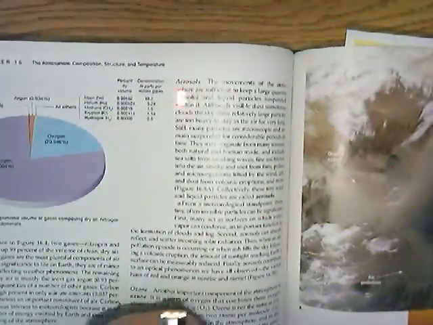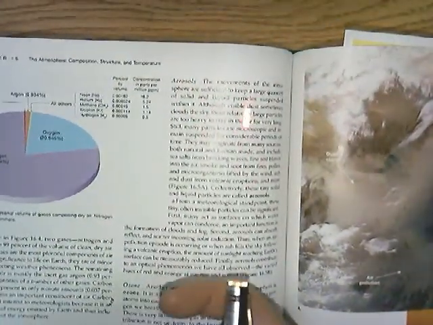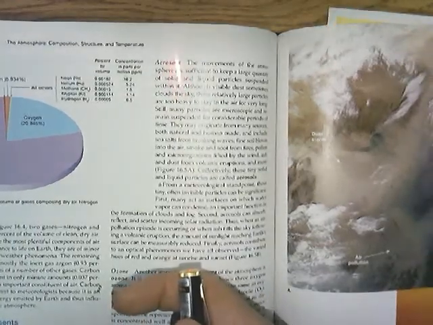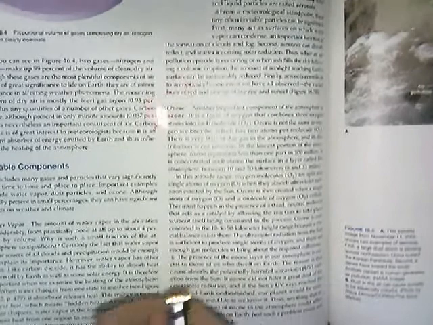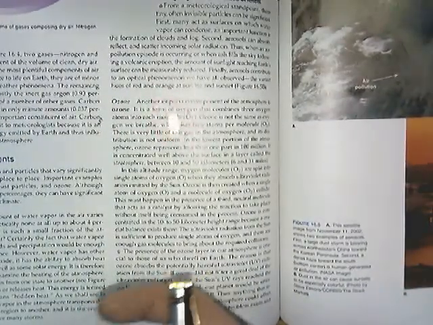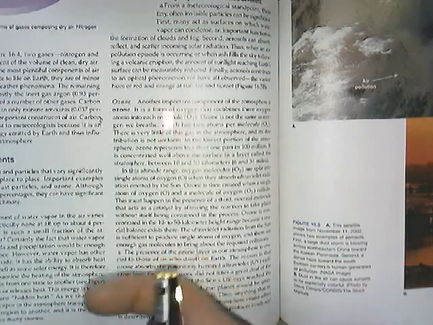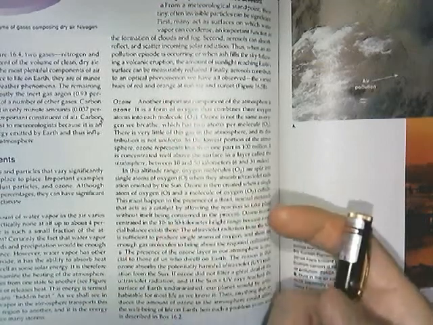We have aerosols. Aerosols are dust particles that get trapped and transferred within the atmosphere itself. We can talk about ozone. Ozone is the O3 molecule. It's a nice blanket for ultraviolet light. It's a shield. Ultraviolet light is a very damaging part of the electromagnetic spectrum, right?